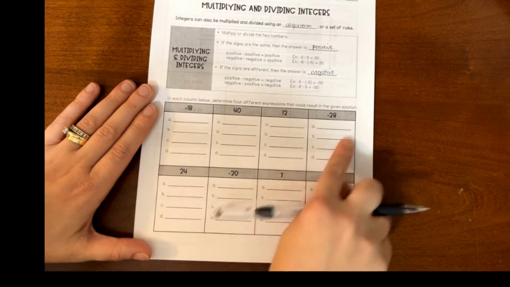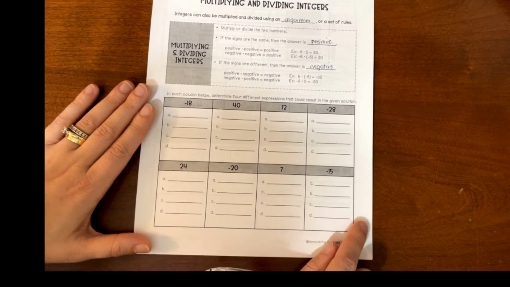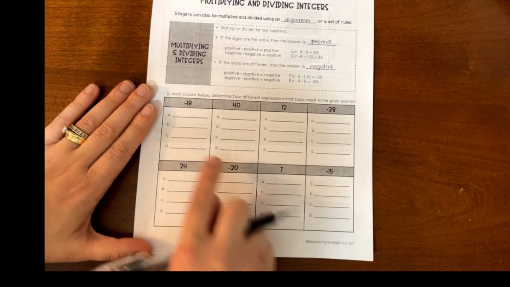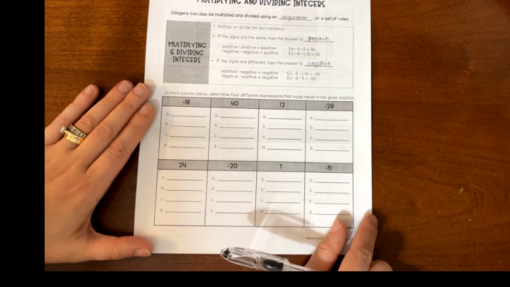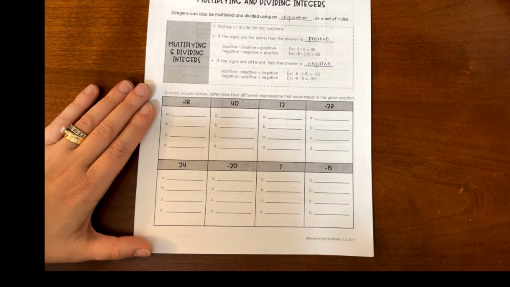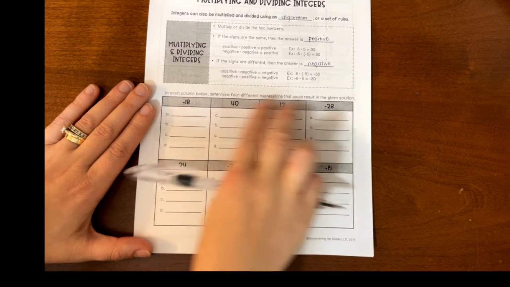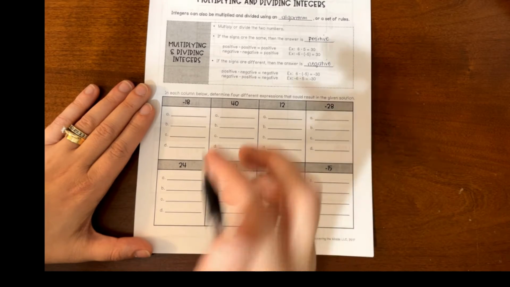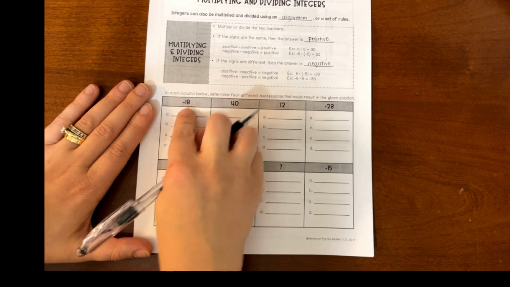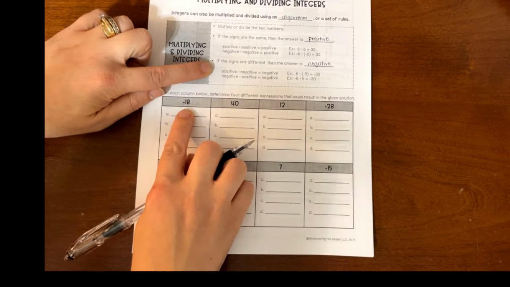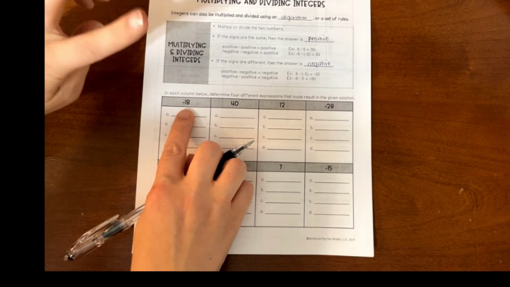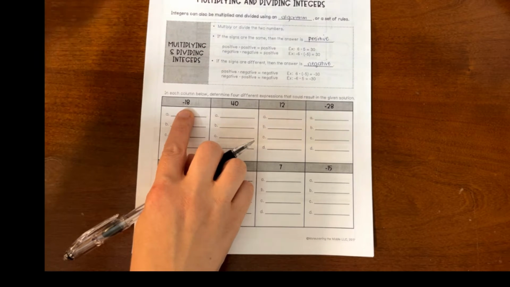So let's go down and talk about some different expressions that can give us these numbers as a solution. We're going to talk about division problems and multiplication problems that give us these numbers as solutions. So negative 18, I know that my rules tell me if I'm going to get a negative answer, my integers have to have opposite signs. Our signs have to be different.